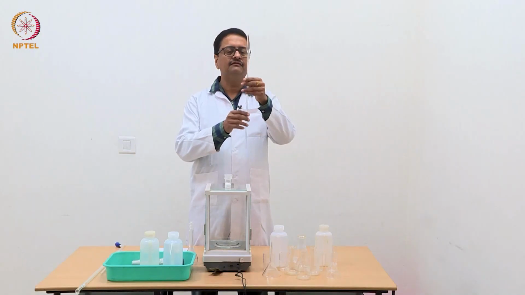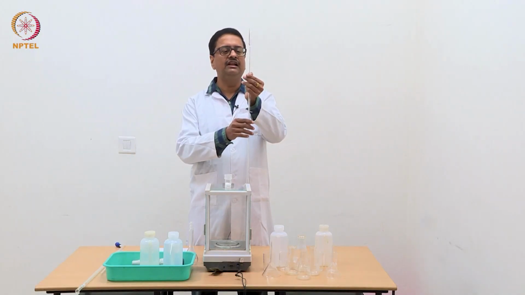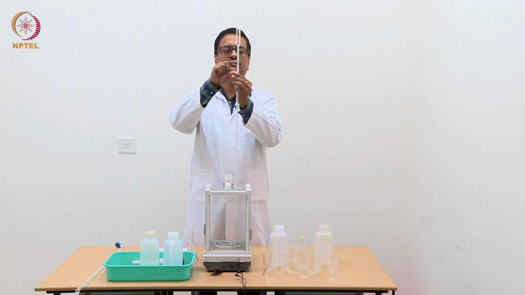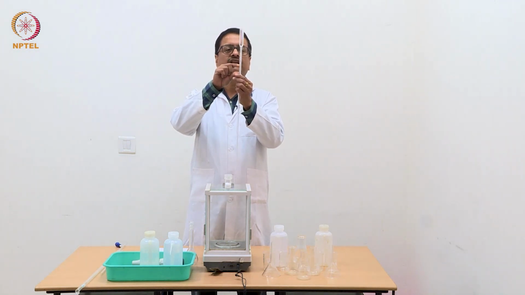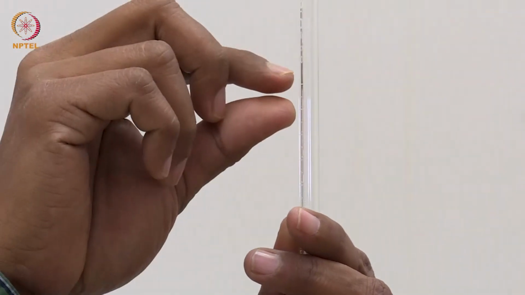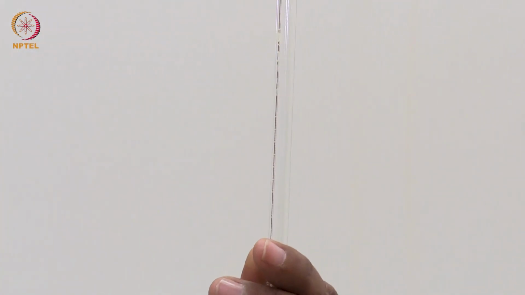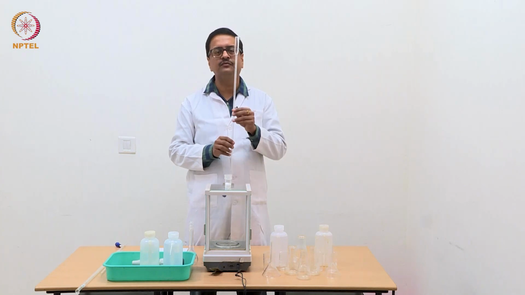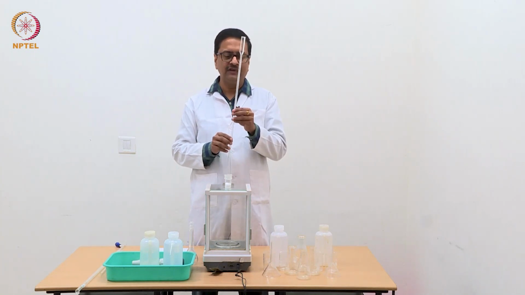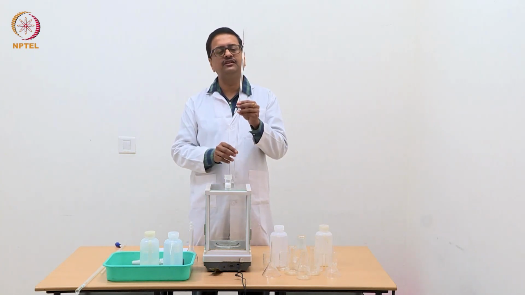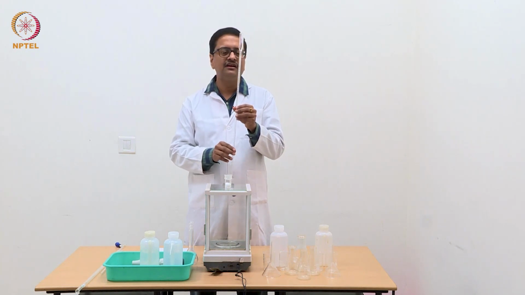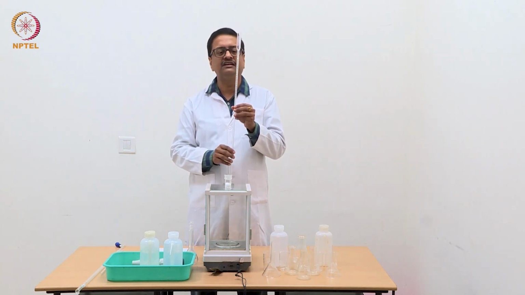So, 1 ml is measured in this wide region with a gap of 0.2 ml, which is measured here, and every smallest division in this burette measures 0.02 ml. So, this is a very precise burette which we will be using for all our potentiometric and conductometric titration experiments.